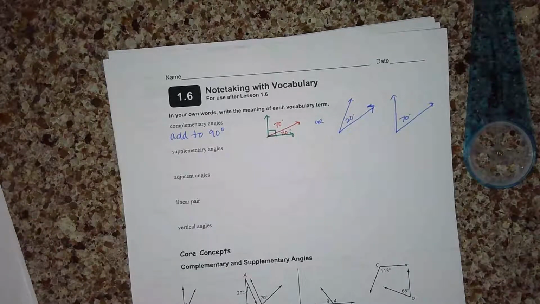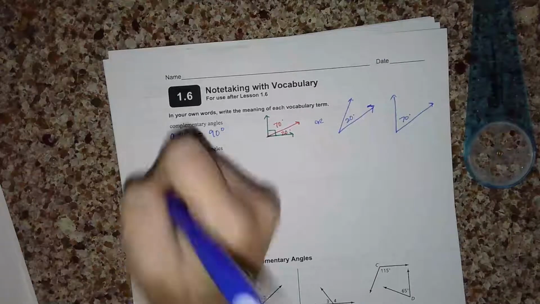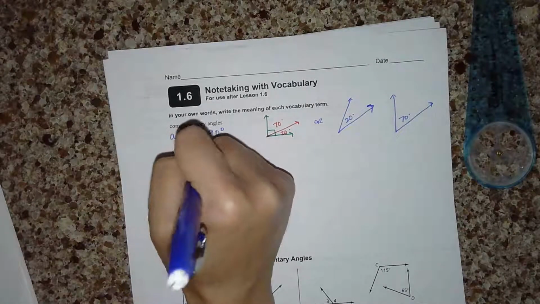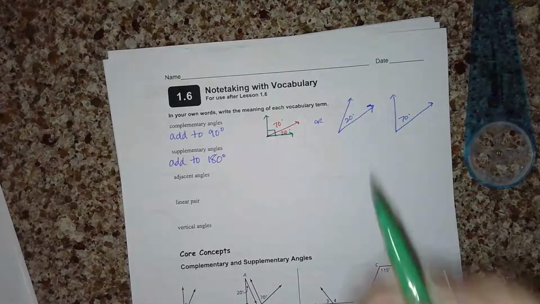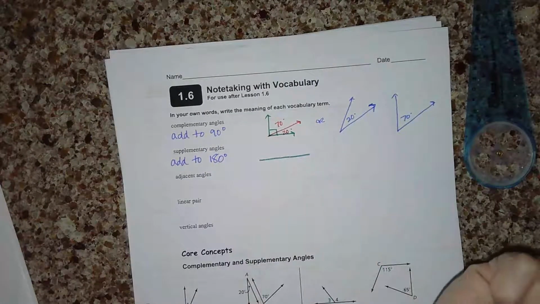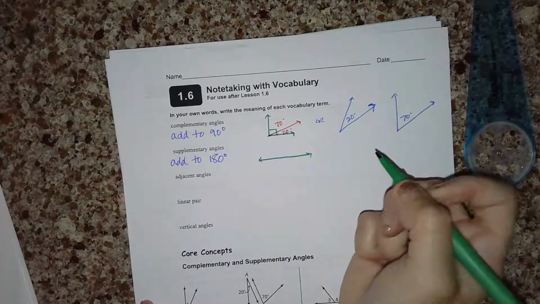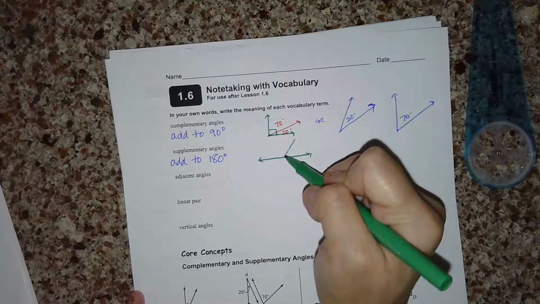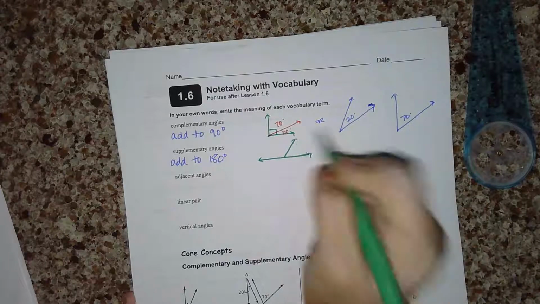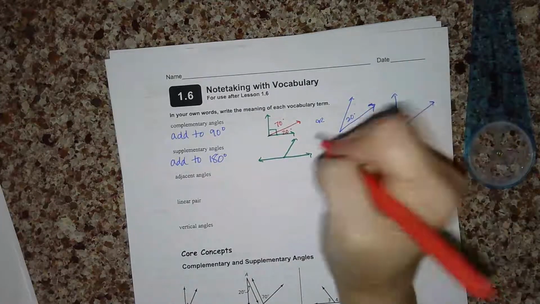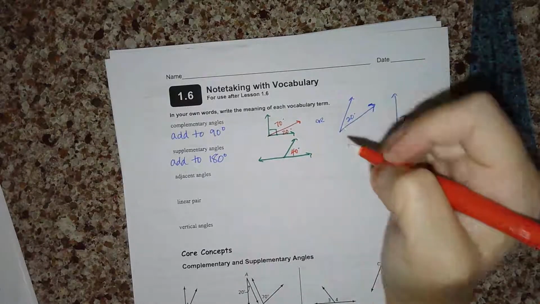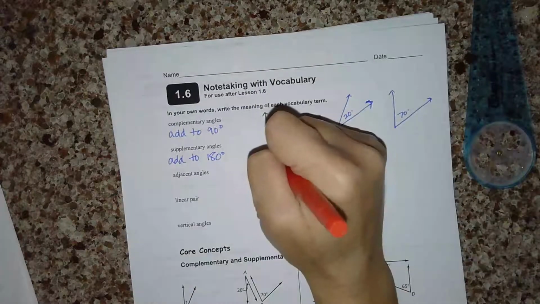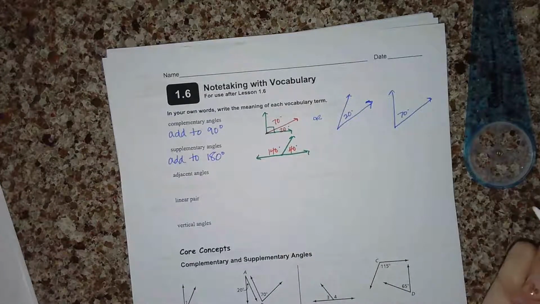All right, supplementary. Supplementary means they add to 180 degrees. Think of 180 degrees as a straight line, right? So imagine you had something like this, and this one is 40 degrees and this one is 140 degrees. Those two angles would be considered supplementary because they add up to 180 degrees.